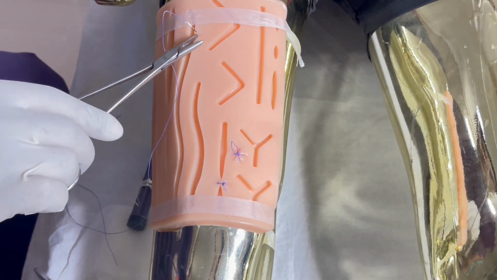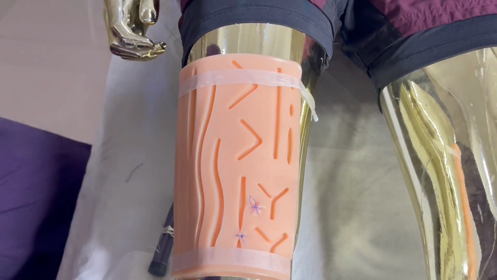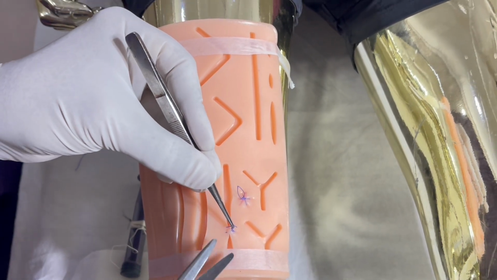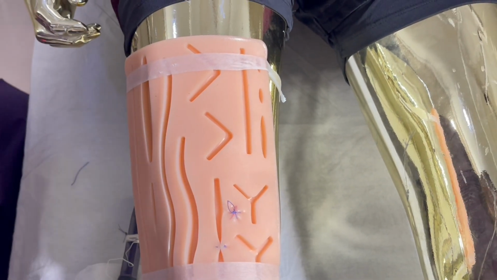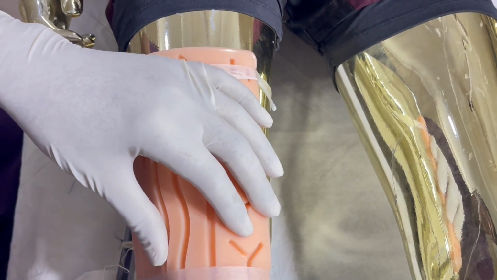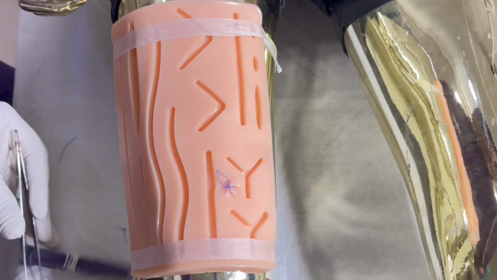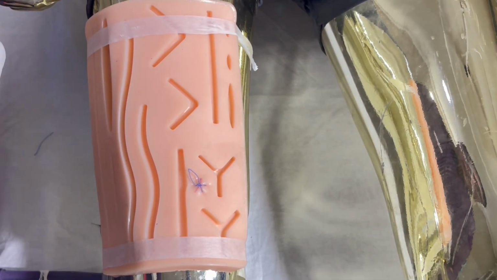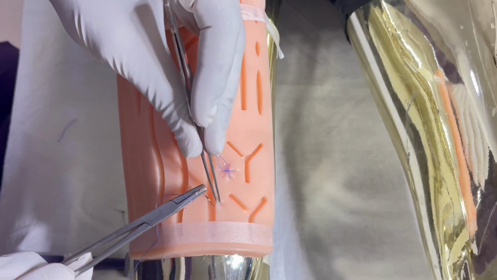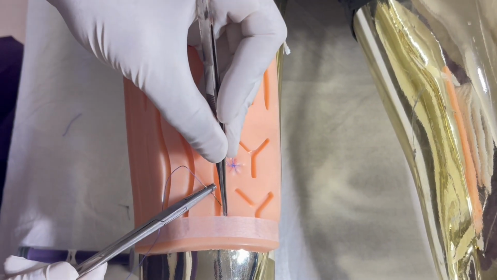The other station can be taking a subcuticular stitch. Suppose I have to start taking a subcuticular stitch in this. What I will do, first I have to make the first stitch at the corner, inside.